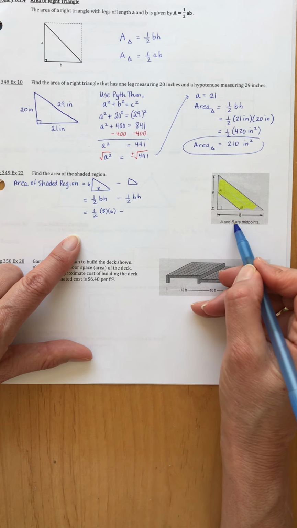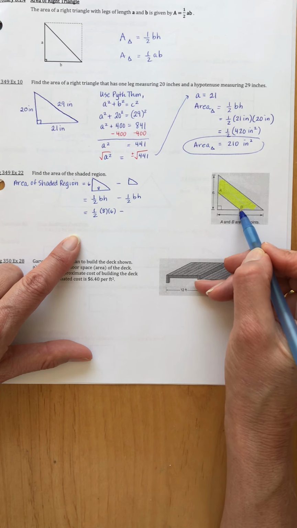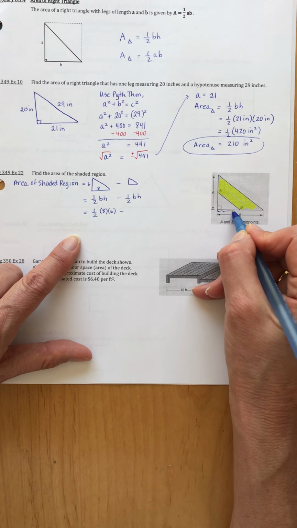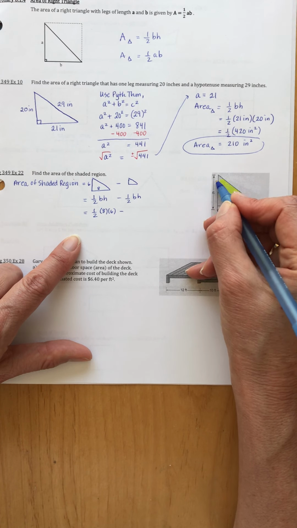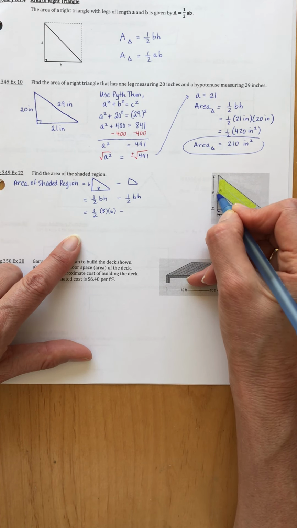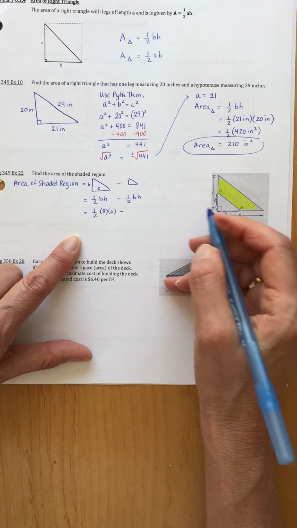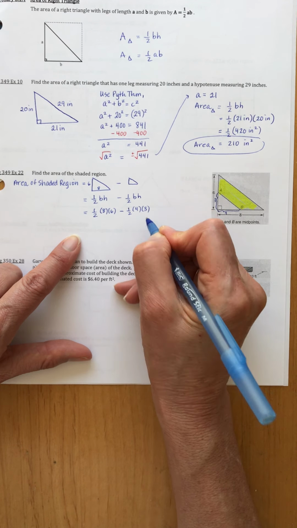Well, here's where we need the information that A and B are the midpoints. So if this is the midpoint, it chops 8 right in half, which means that this piece is going to be 4. And if this chops the whole thing in half, then this piece here has to be 3. So this triangle has a base of 4 and a height of 3.